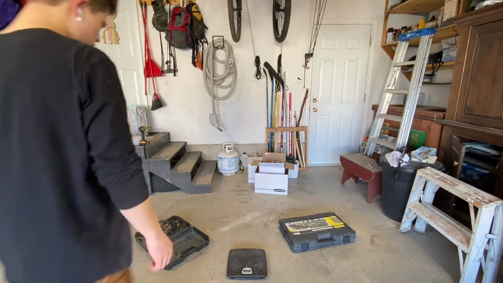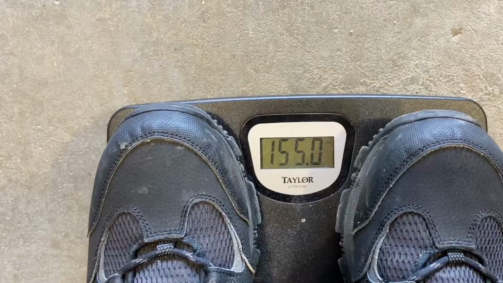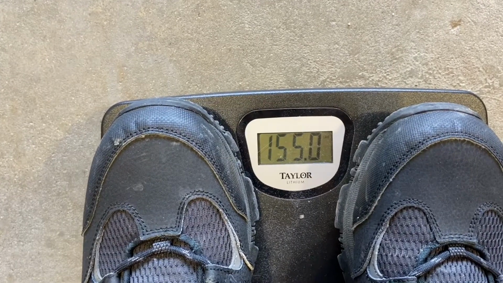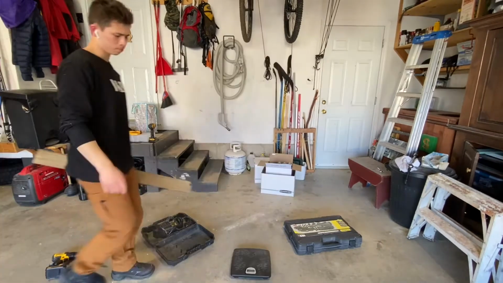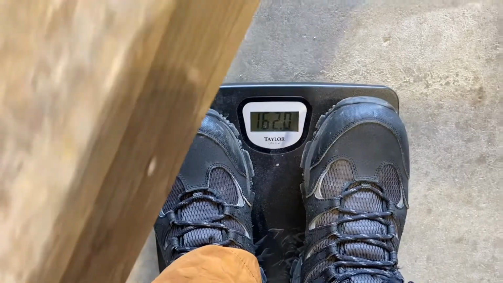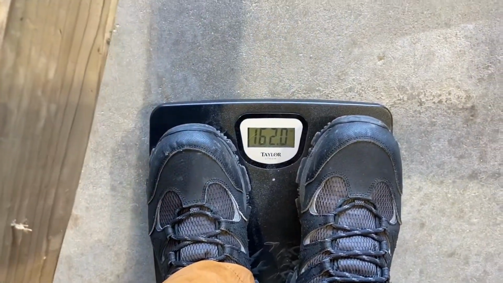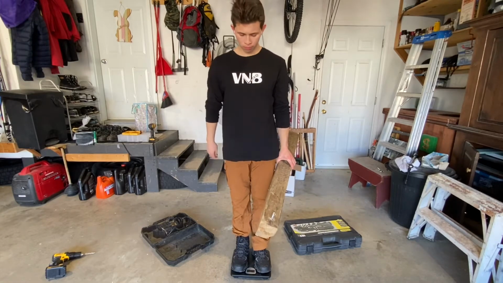To find the measured values for this problem, I first weighed myself on the scale and converted it into kilograms, and then following that I weighed myself with the beam on the scale, subtracted my weight from that total value, and then converted it into kilograms to get the mass of the beam.